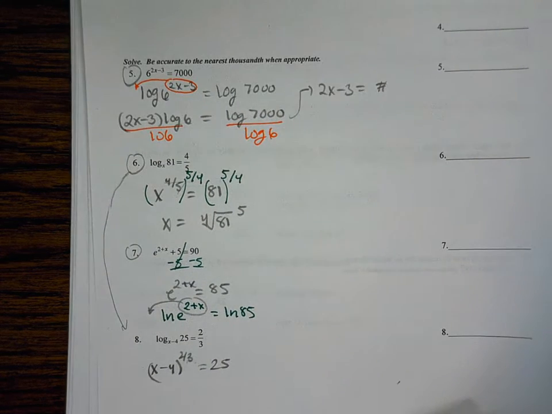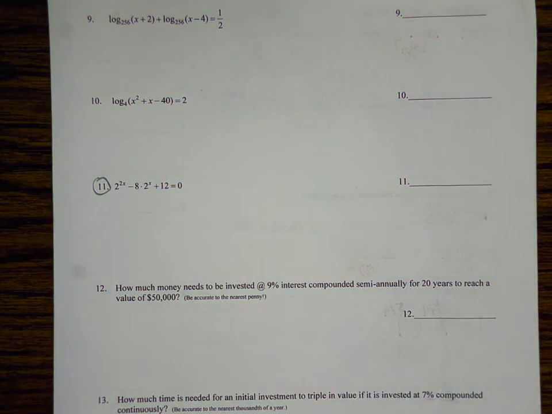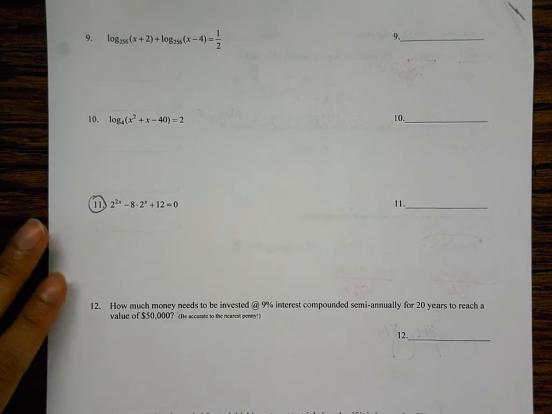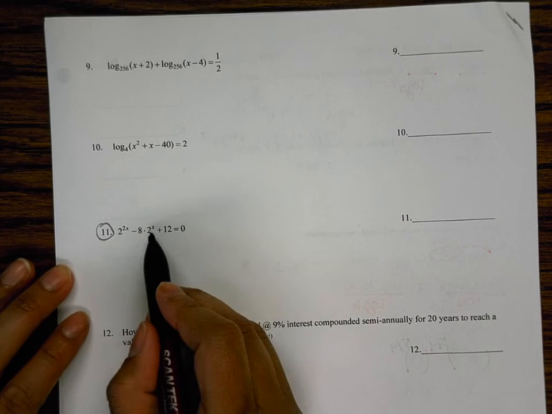Okay, moving on. I am going to go to the back page and do number 11. 11's kind of tricky. Now I'm hoping you at least look at it and recognize, oh, it looks kind of like those U substitution problems we've been doing since the beginning of this unit. It is. Only thing is they look different.